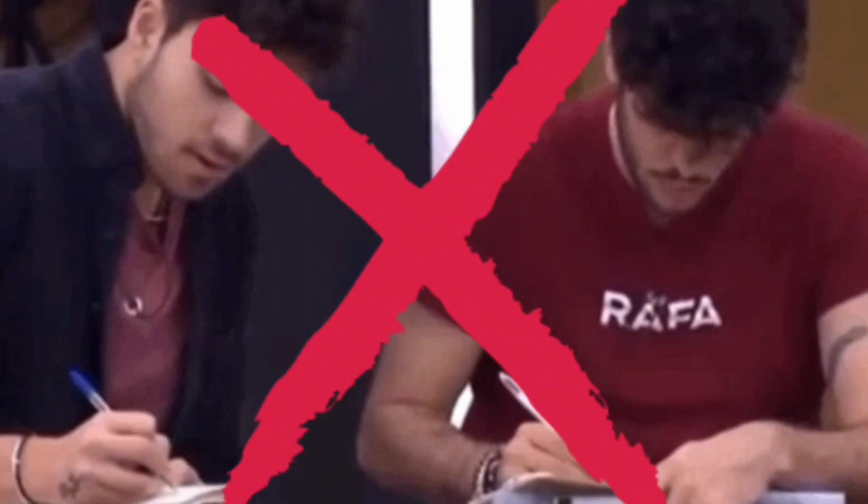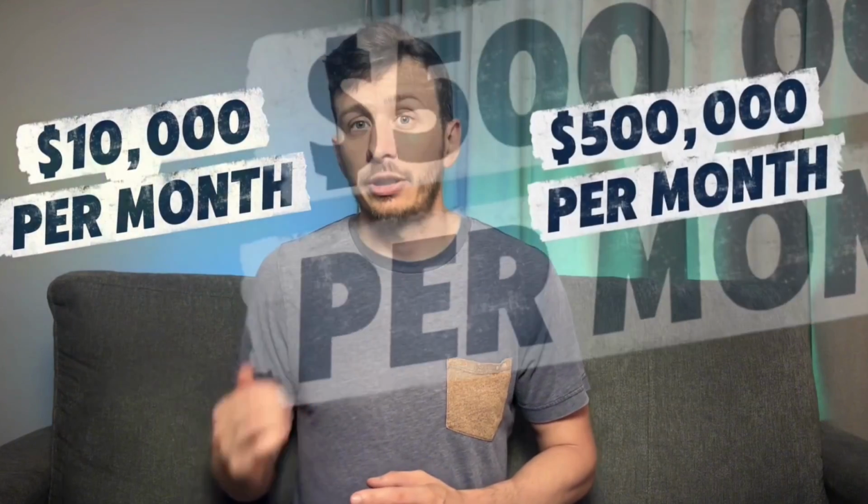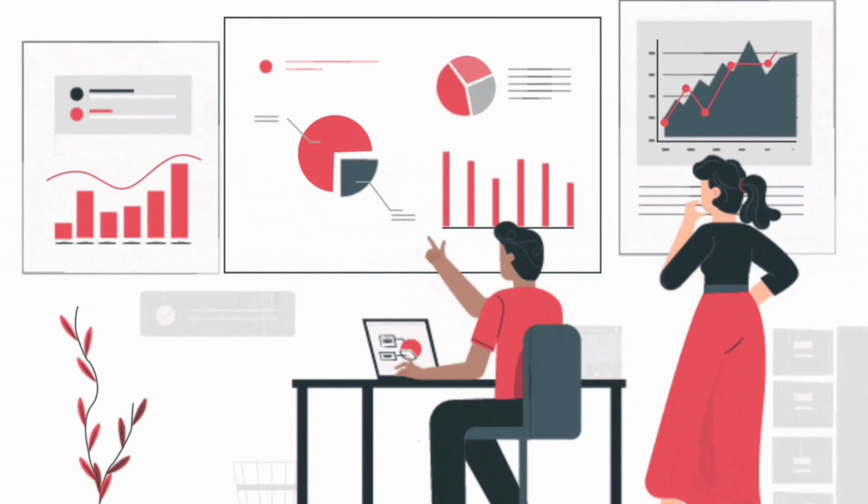This is not about copying what other successful stores are doing. It's about understanding your specific problem, your visitors' specific objections, and giving them exactly what they need to buy from you. Whether you're doing 10K per month or 500K per month, this process works because it's based on your data from your actual store, not industry benchmarks or generic best practices.